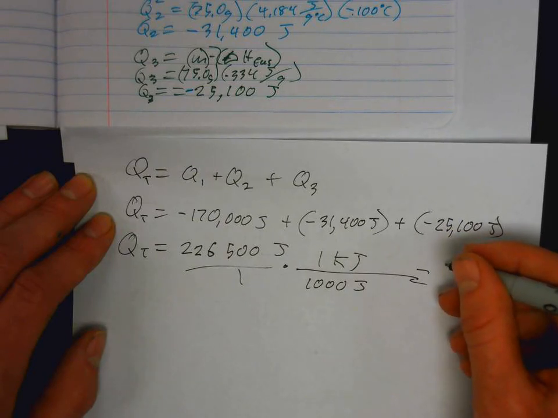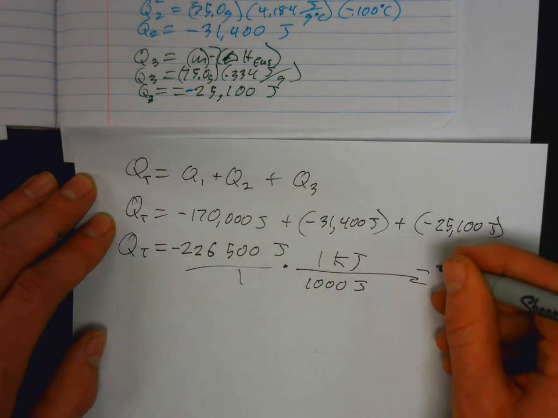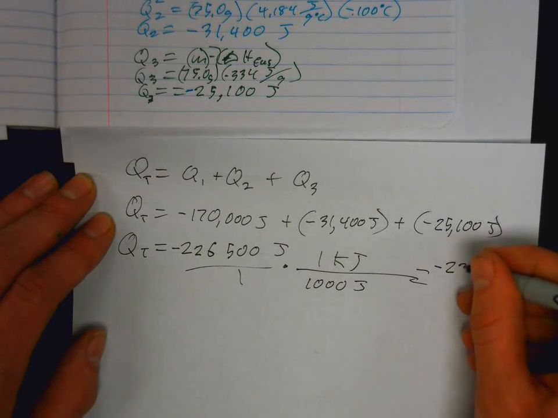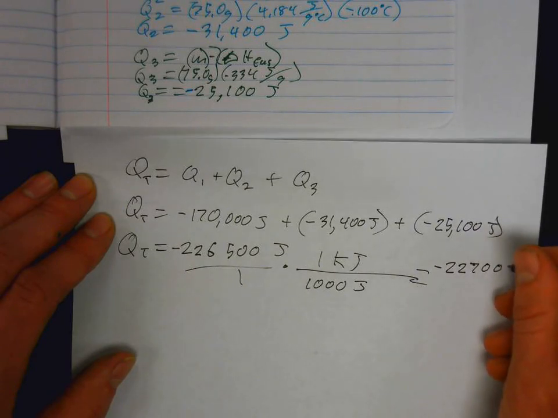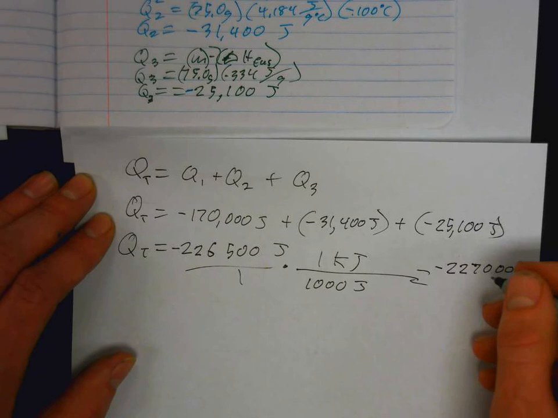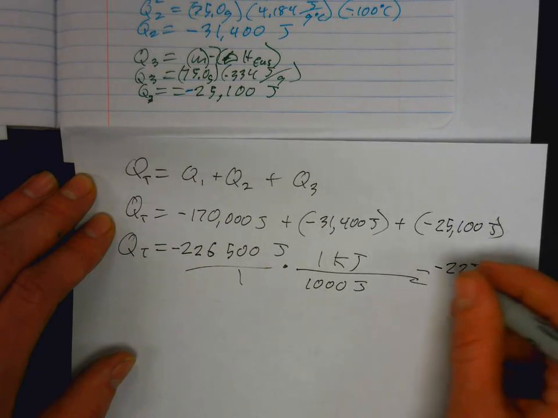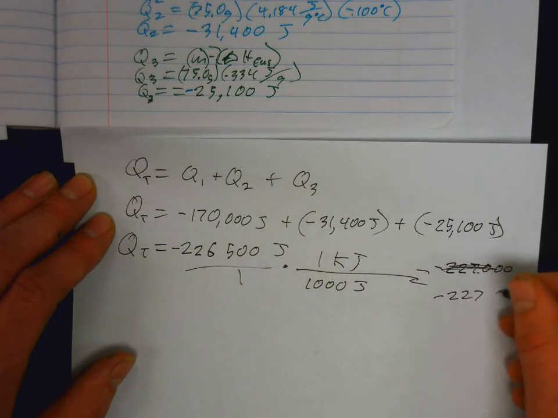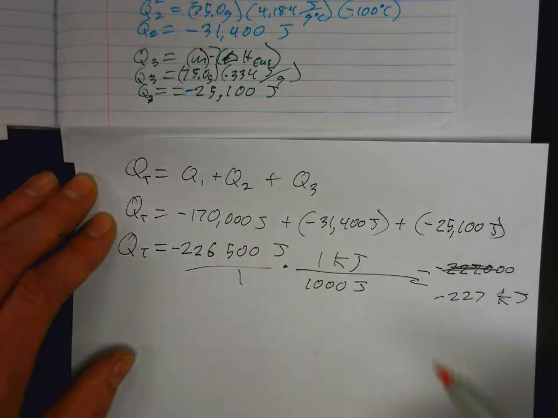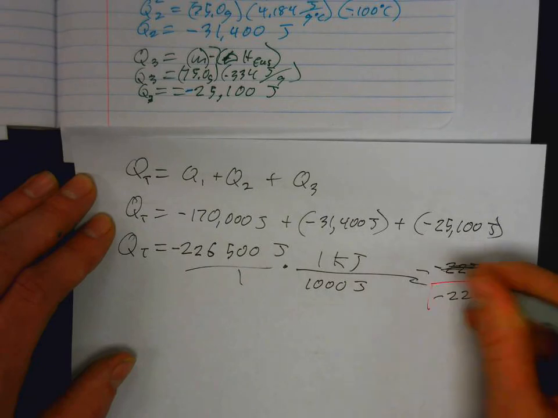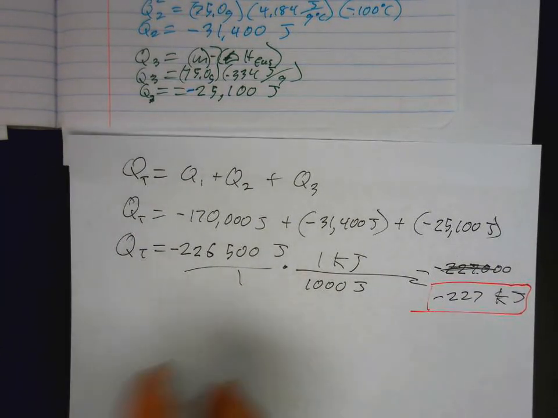The total heat change is negative, 3 sig figs, so negative 227 kilojoules. All right. So that's the process when we have multiple heat equations that we are combining.